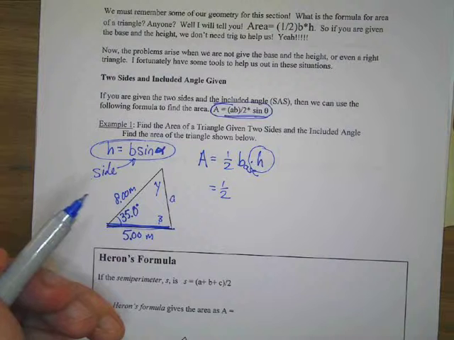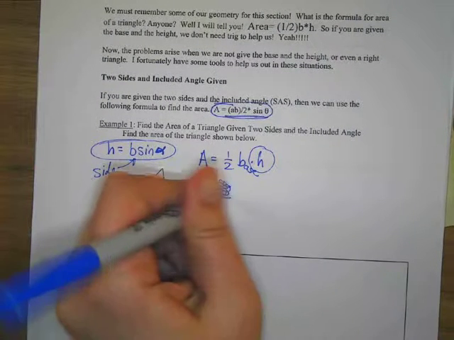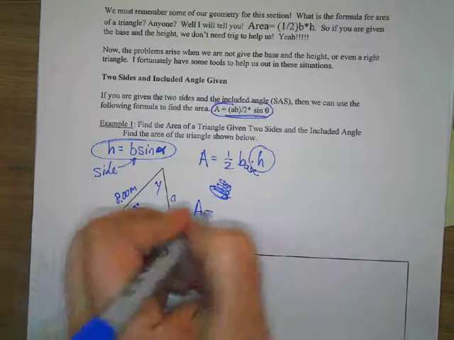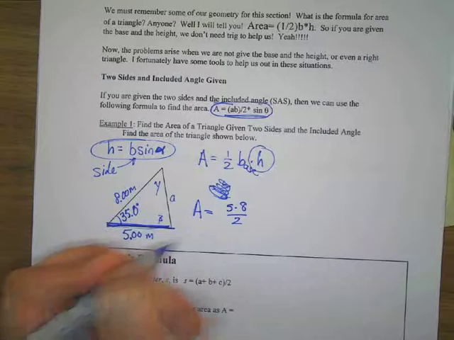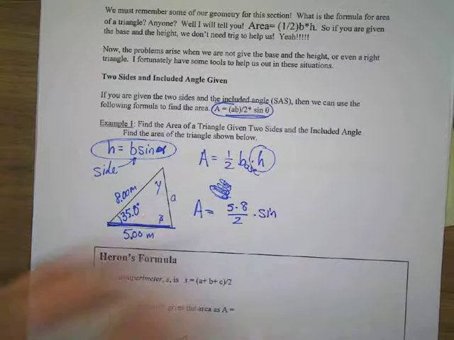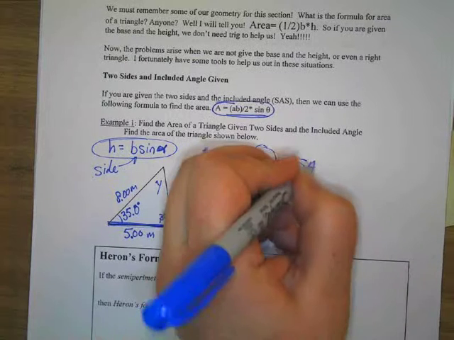Does that make sense? So when you have a side angle side, which is what we have, our area is simply you take your sides that you have, divide it by 2, multiply by the sine of the angle. Now this only works for side angle side.